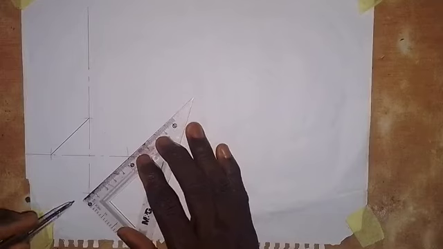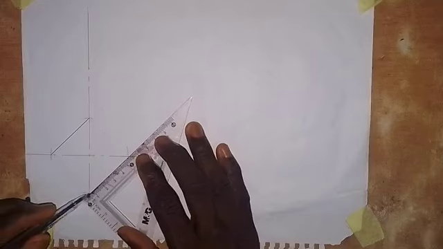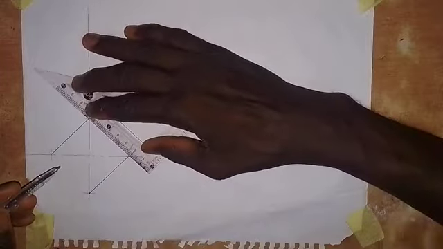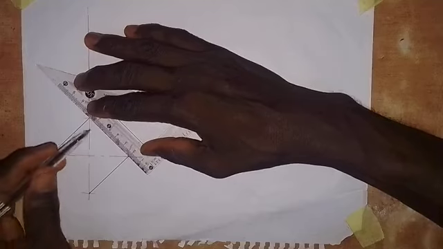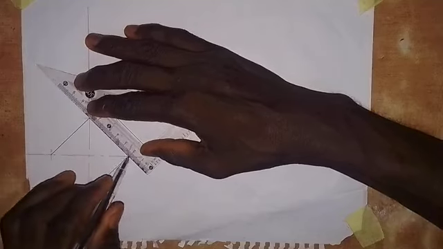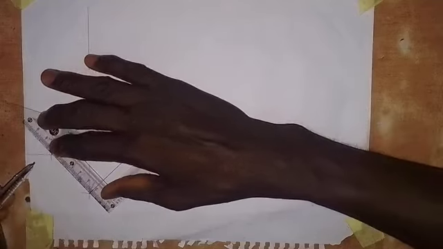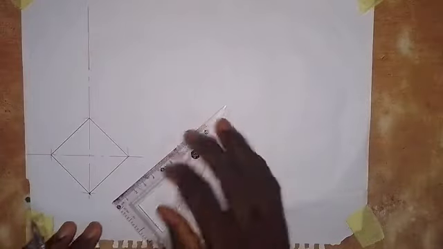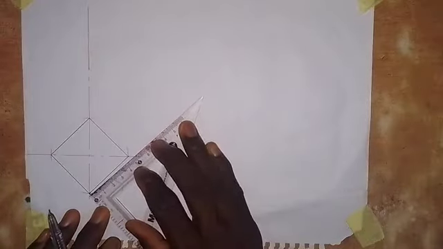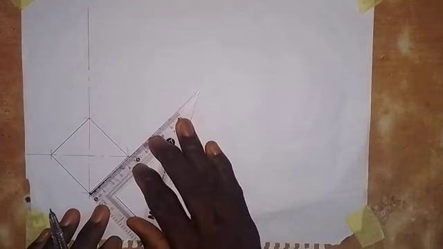We join these 2 points together like this, and then these 2 points, and then these 2 points we also join together, and so we form the square. Here we have the square in place. If I take the measurement of the side of this square, it should give me 45 or a little bit more, but it's still within what we need.